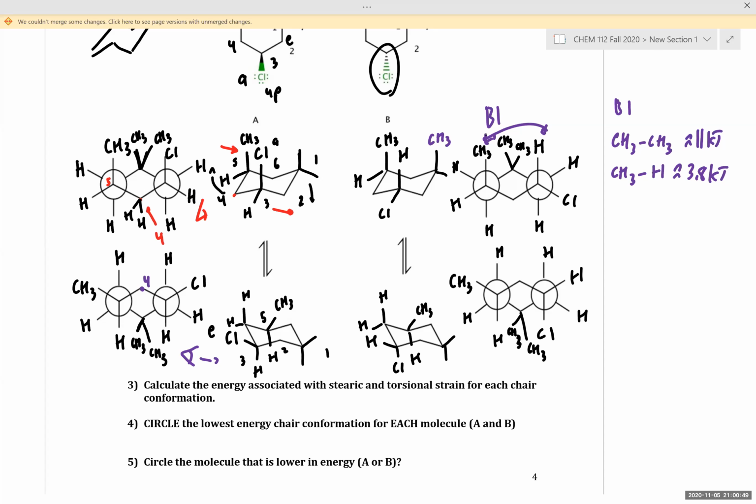And then chapter 5 has the A values and strain associated with different diaxial interactions. Does that clarify where to find the data that you'd need? And then just to clarify, a methyl-methyl is a little bit greater than 12. It's closer to around 15 kilojoules.